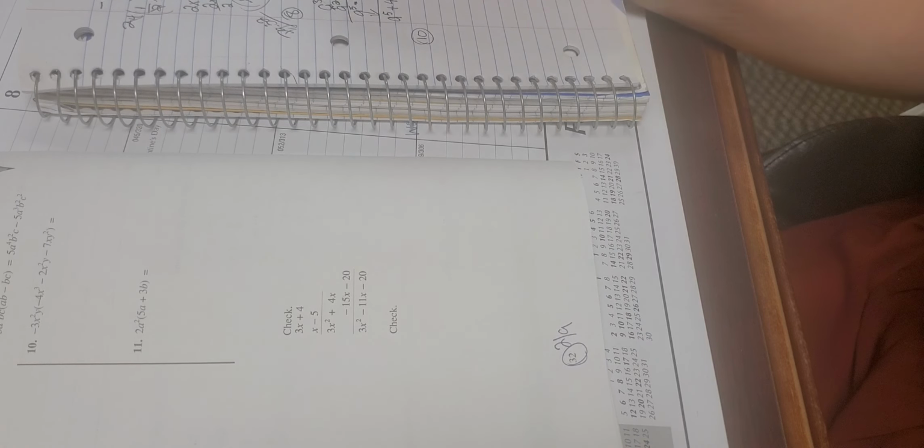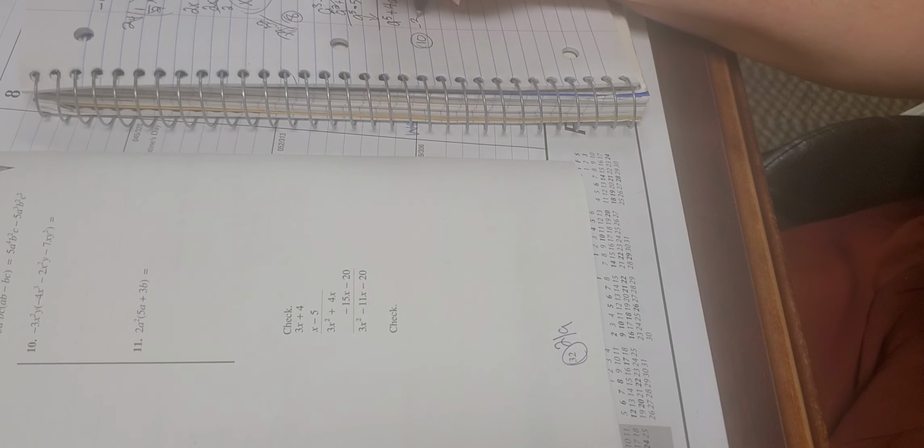All right, so then I'm going to go over there and I'll do number 10. Okay, so I'll let you do number 9 on your own, and I'll do number 10. So let me write it out real quick.